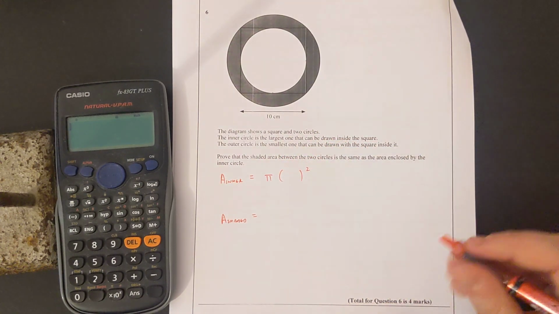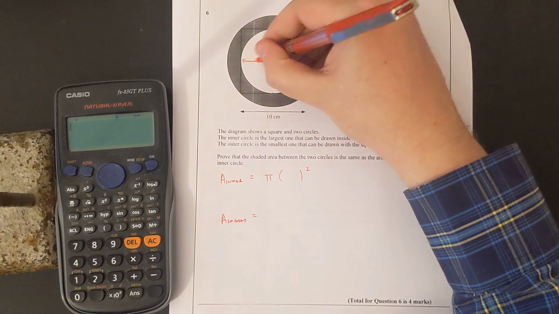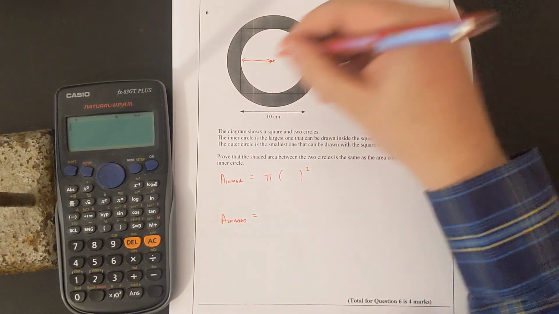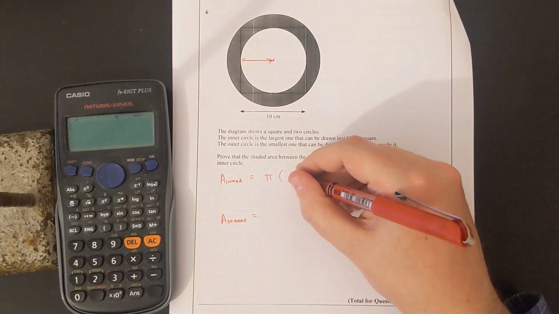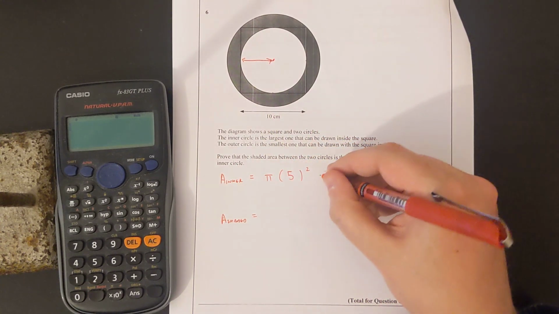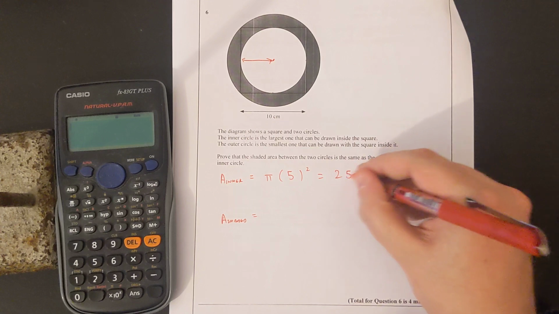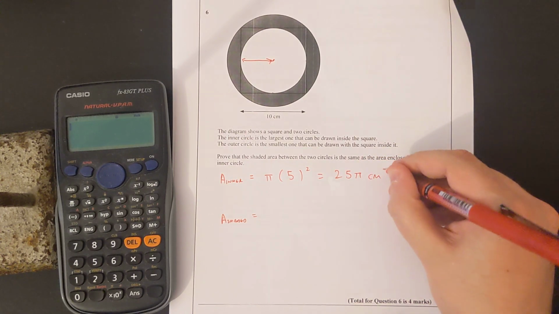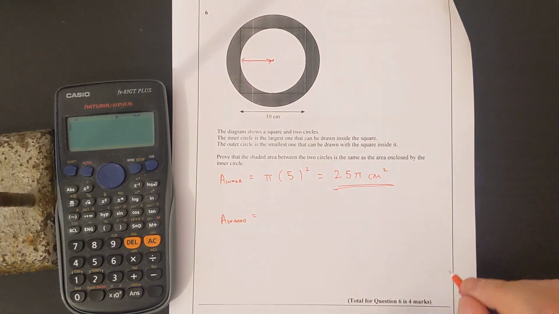So I need to find the radius of this circle. Well, the radius of this circle is going to be half the length of the square. So the length of the square is 10, so the radius is 5 centimeters, so the area of my inner circle is 25 pi square centimeters.